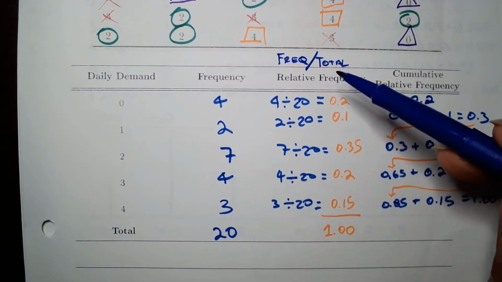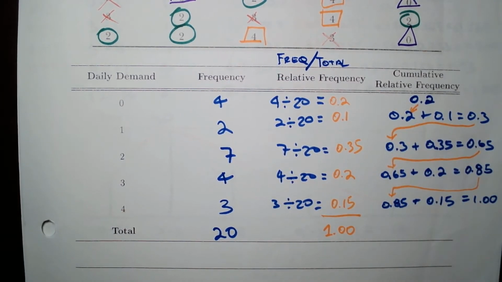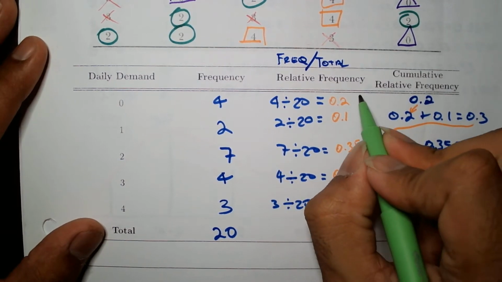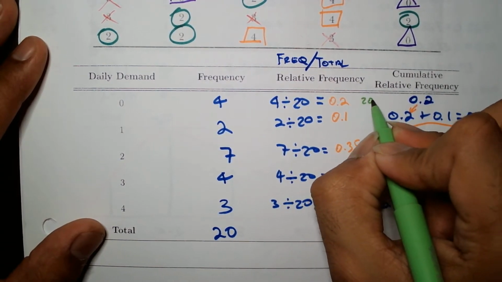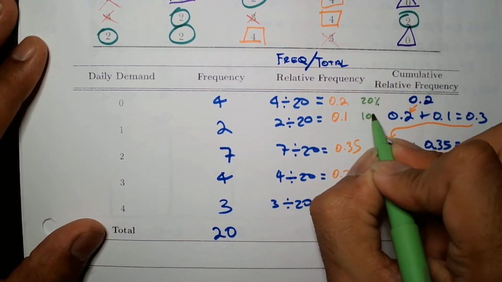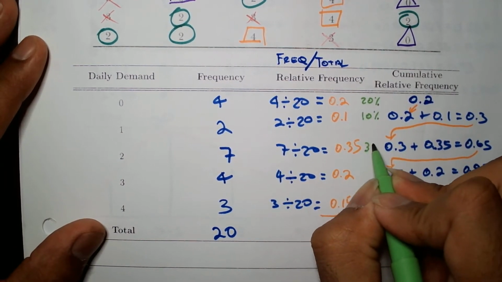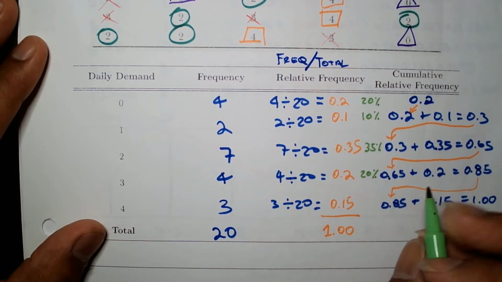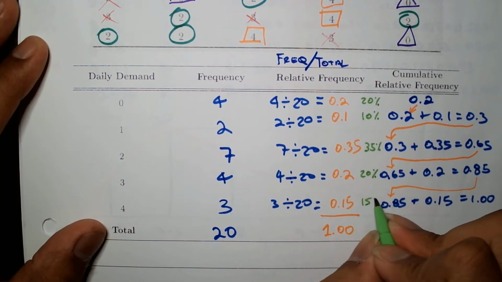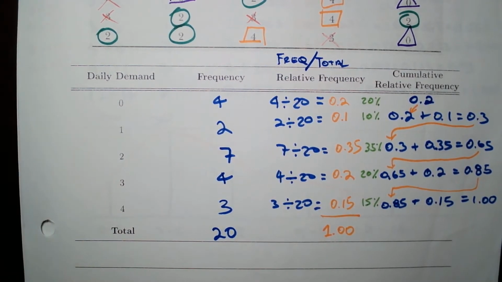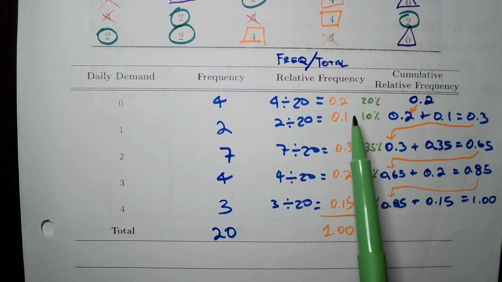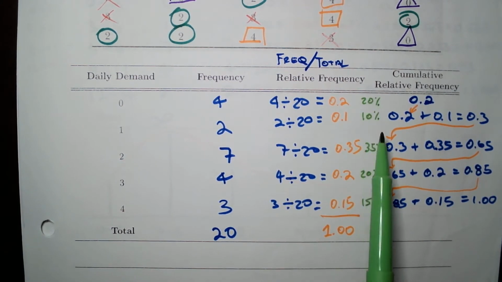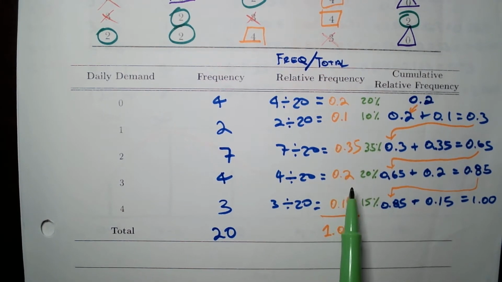You might want to think of relative frequency as a gateway to percentages, because if you wanted to represent these as percents, this 0.2 represents 20%, this 0.1 represents 10%, this 0.35 represents 35%, this 0.2 represents again 20%, and this 0.15 represents 15%. Depending on the problem, you might be asked to record relative frequency results as percentages or sometimes as decimals.